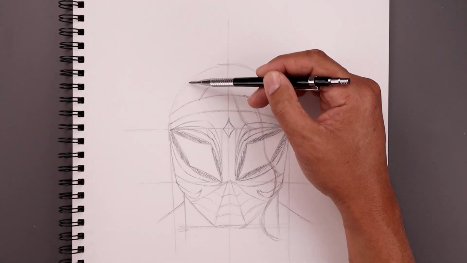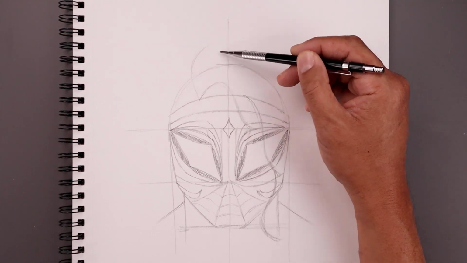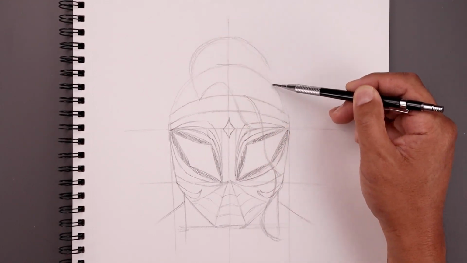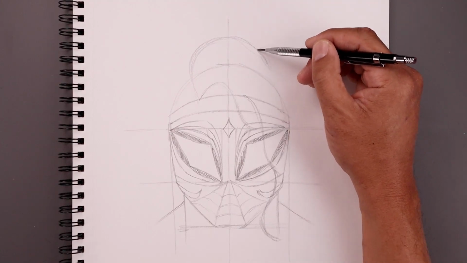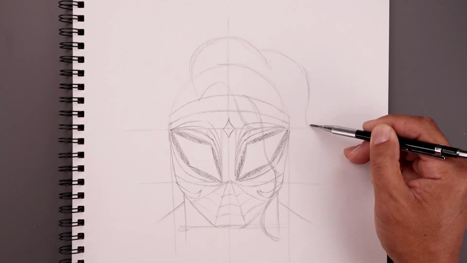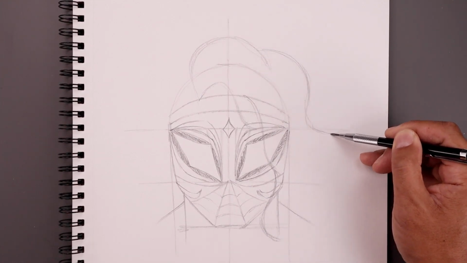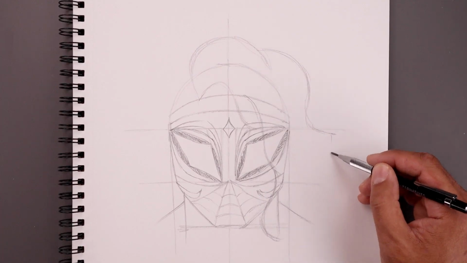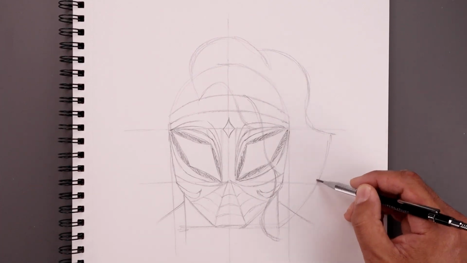Let's go back up to the top and add some volume to the hair. Just going to bend this around, and around at the top, come down, and we want to add some layers. Stepping back, around, in, and bend that out. Now from here, curve this down and then in, just to create the volume for the hair.